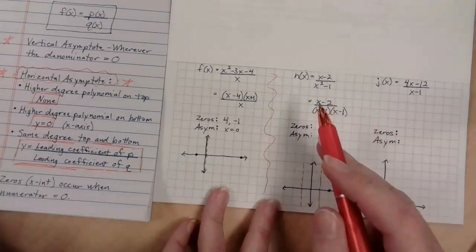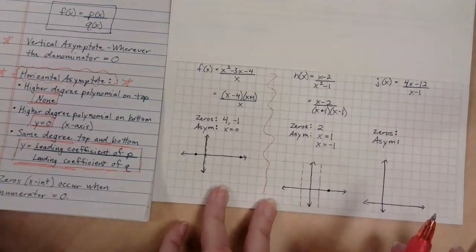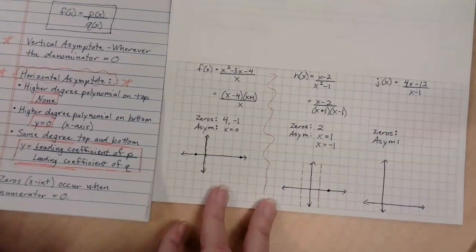Graph it, throw that in the calculator. I'm not going to do that for you today, but please, by all means, take a look at it, because it's fascinating. What else do we know?